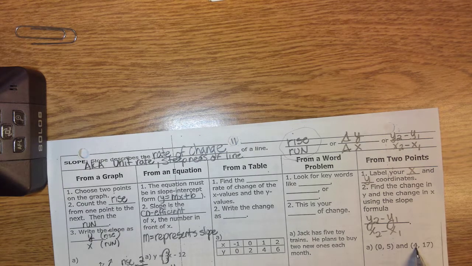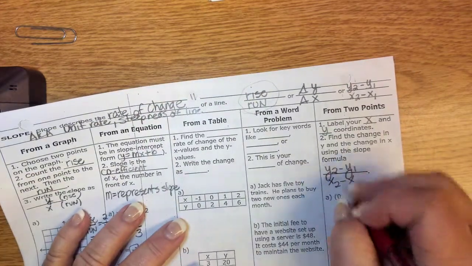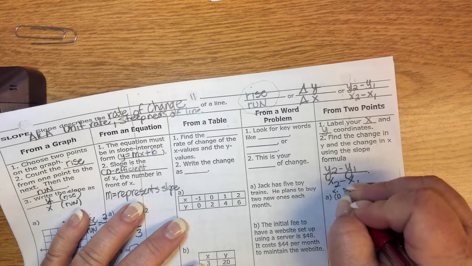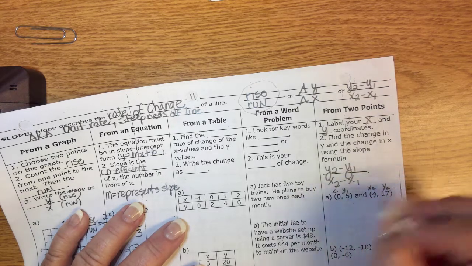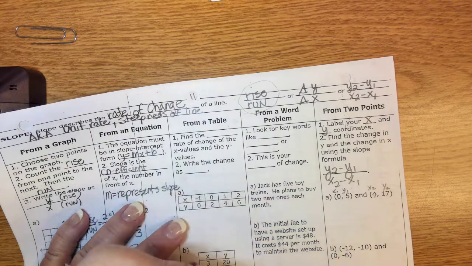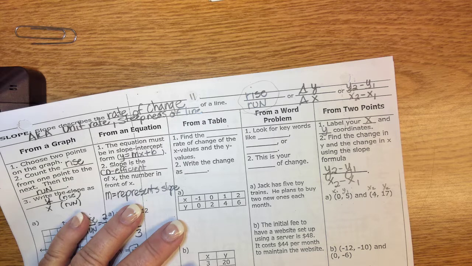When you make this x2, this has to be y2. If I made this x2, then this would have to be y2. You've got to keep the pairs together, okay? So what I kind of do here is x1, y1, x2, y2. If it's easier to do your 2's first because that's what you write on your equation first, then go right ahead and do that. It doesn't matter as long as you keep the pairs together.